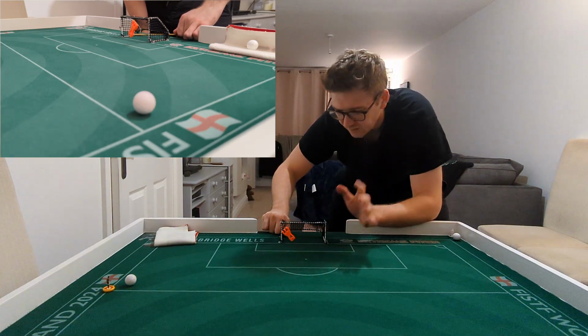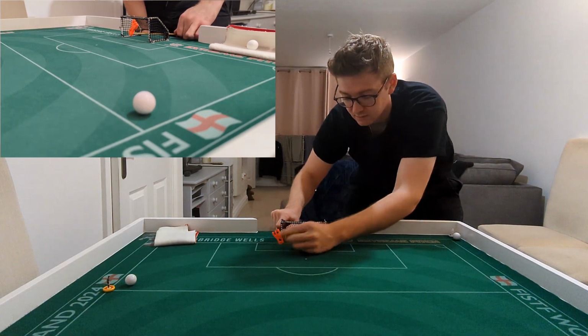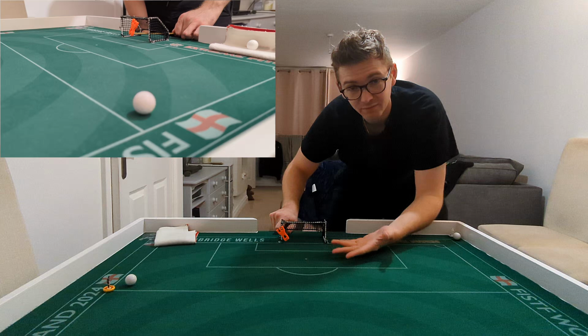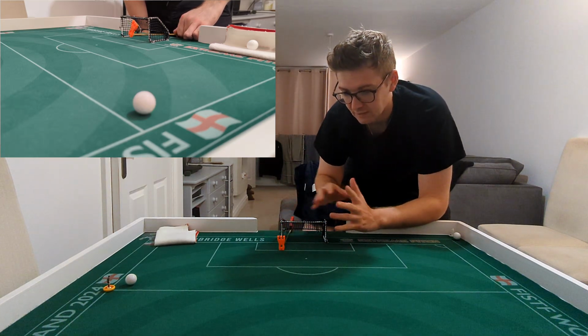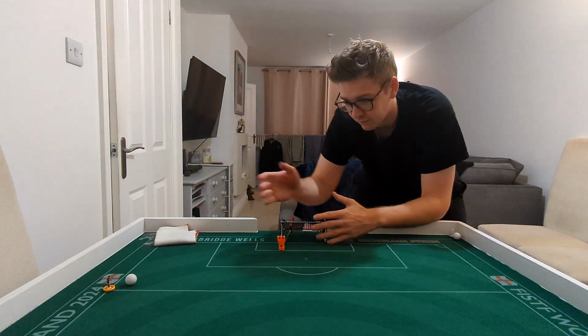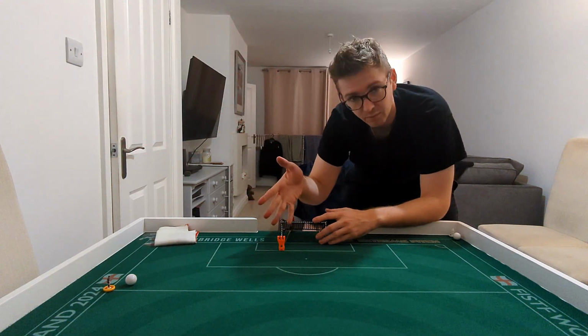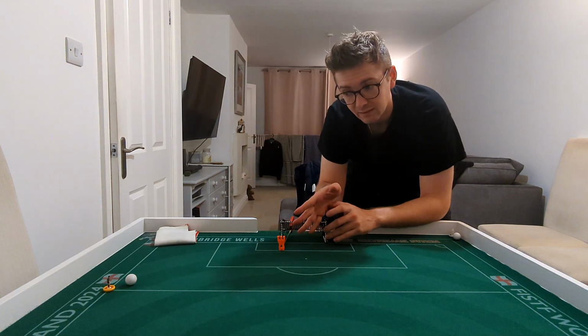So what you'll see a lot with all this keeping is your adjustments will mean that an angle becomes available that wasn't available before. So what I try to think about is what is the least likely angle for them to score from. So for instance, from here, near post is probably the most likely option because they're going to have to lob it over me to score.